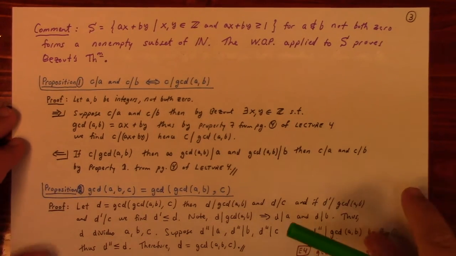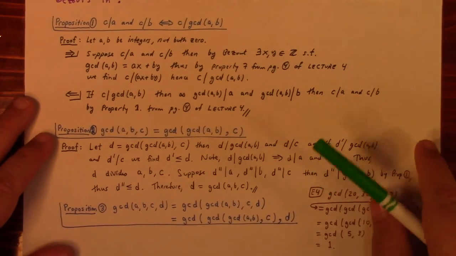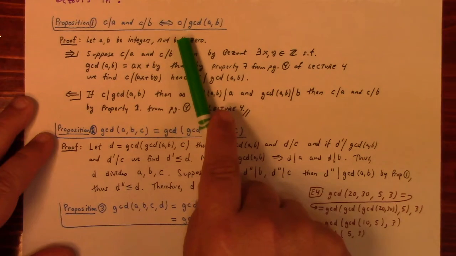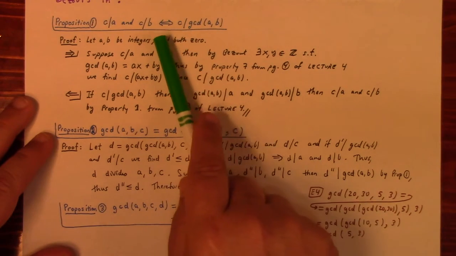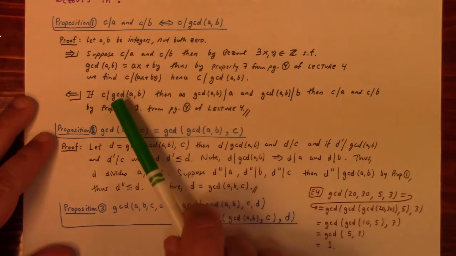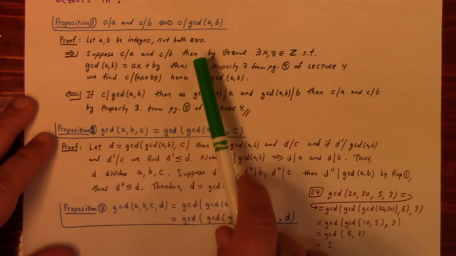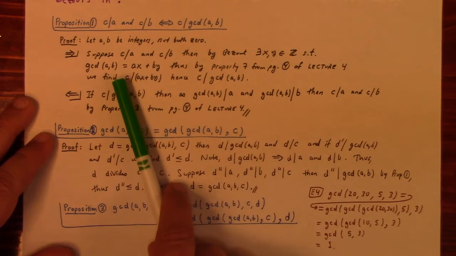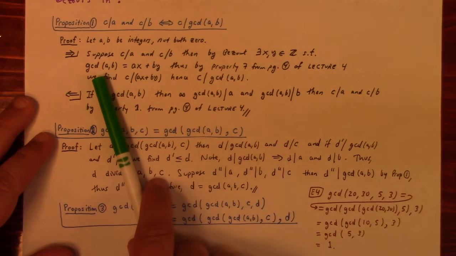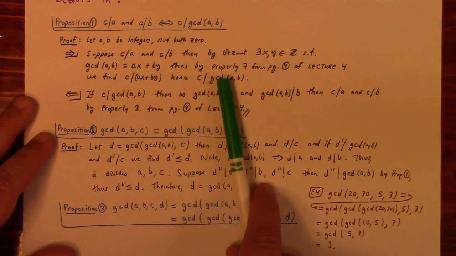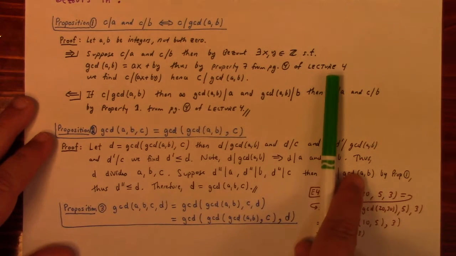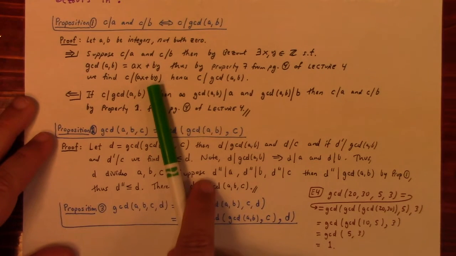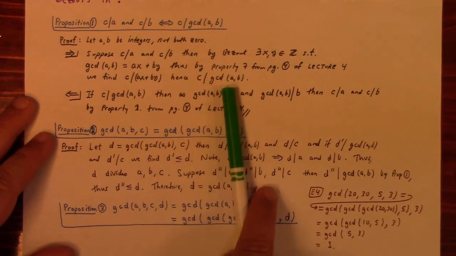So let's see why. First of all, if C divides A and C divides B, then C divides the GCD of A and B. And that's if and only if. So suppose you have integers A and B not both 0. Suppose C divides A and C divides B. By Bezout's theorem, there exist x and y such that ax plus by is equal to the GCD. Thus, by property 7 from page 4 of lecture 4, we find that C divides ax plus by. Consequently, C divides the GCD. So that's the forward implication.